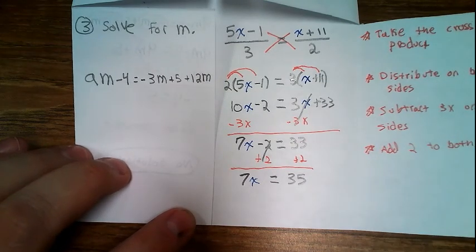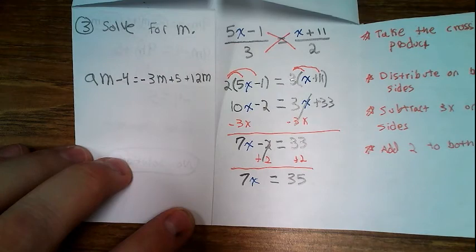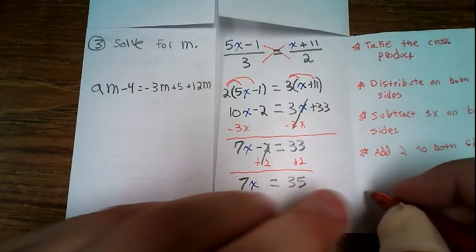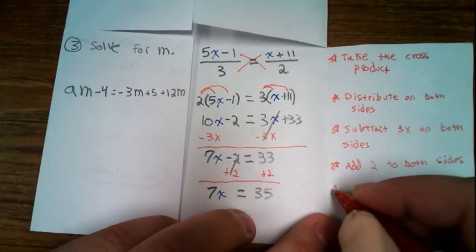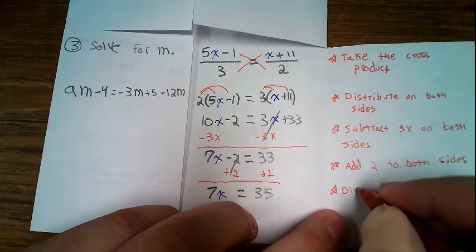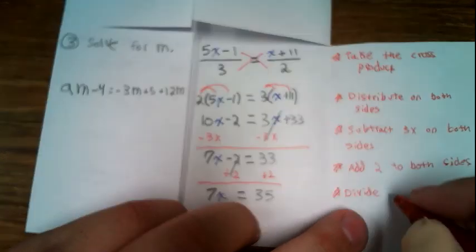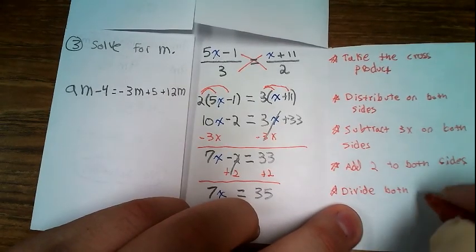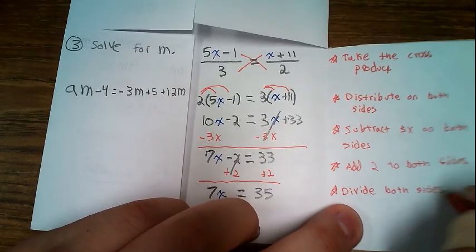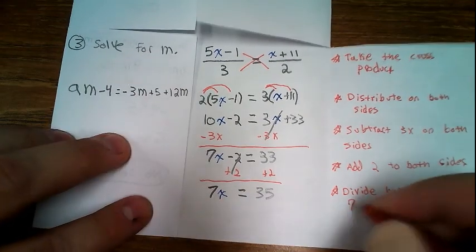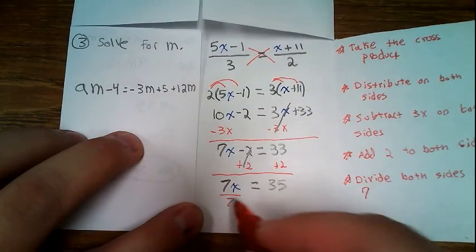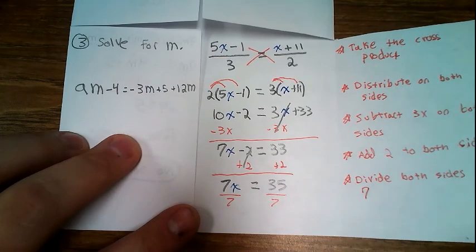And now I have 7x's, but I want to figure out what 1 x is, right? I got to get rid of the 7. So I'm going to divide both sides by 7. Divide by 7, divide by 7.